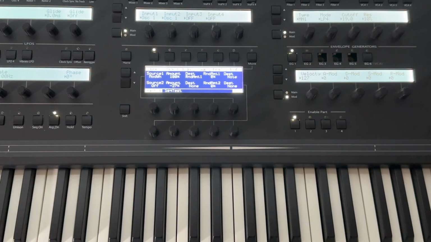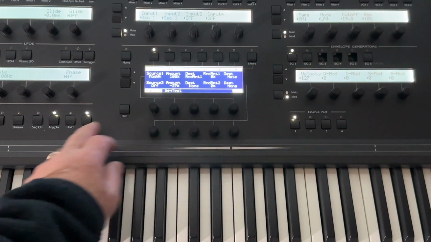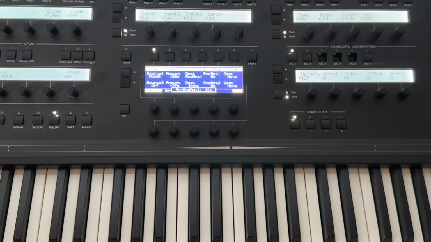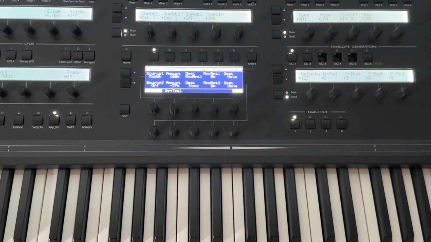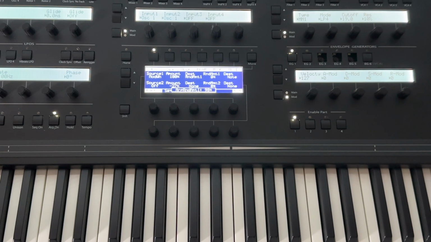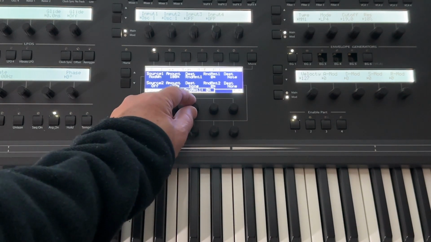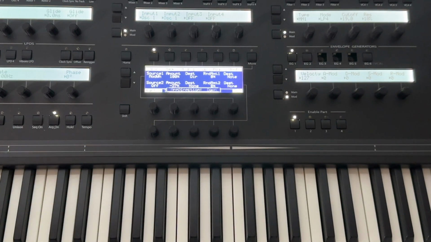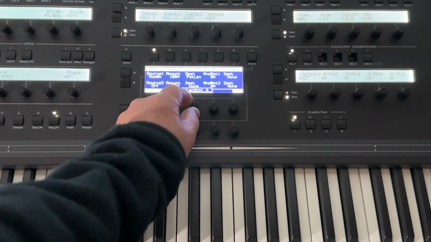So here I've got the wheel controlling a random amount of how many notes in the order in which they're played. Let's add a few. Or let's have the wheel go to a direction. Or the length.